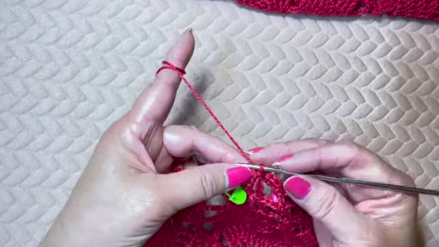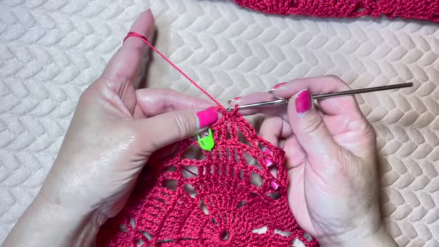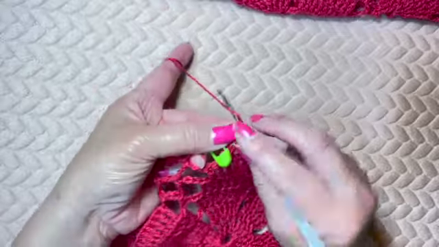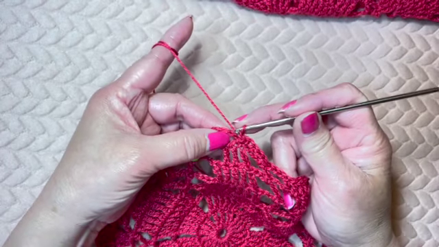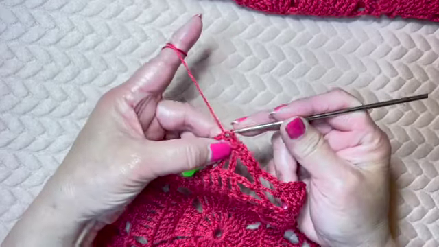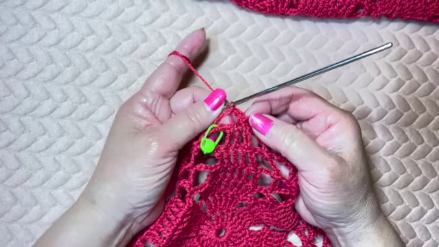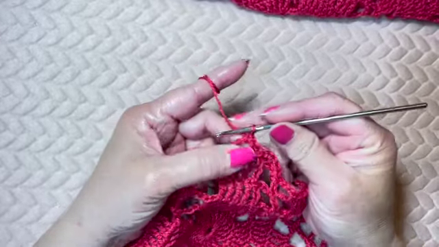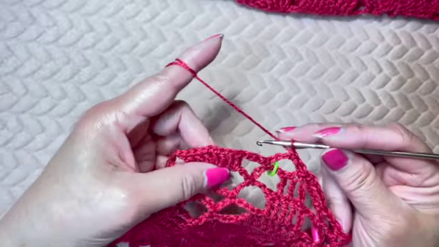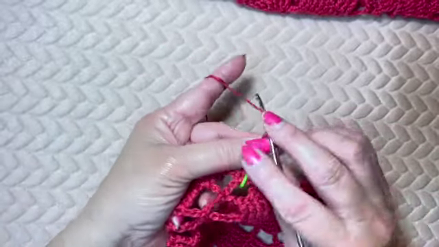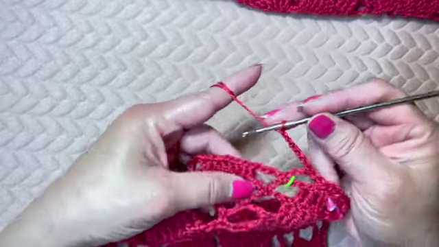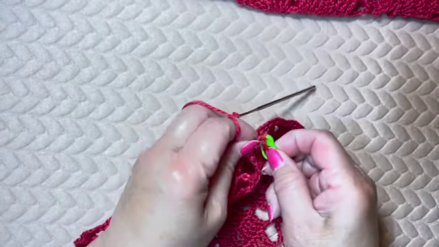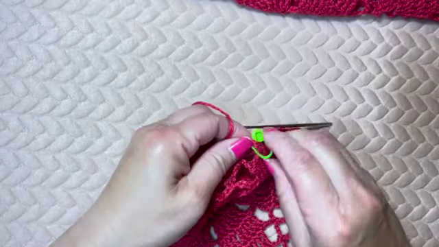So to begin the round, we slip stitch on the next chain, twice, so on the next 2 chains, 1 on each of next 2 chains, then single crochet into the space, then chain 5, 1, 2, 3, 4, 5, and this chain 5 is the beginning of the repeating stitches. So let's go ahead and mark this.